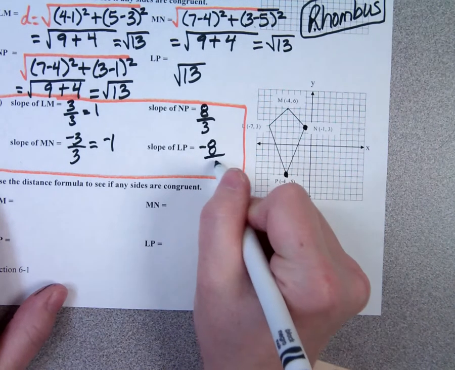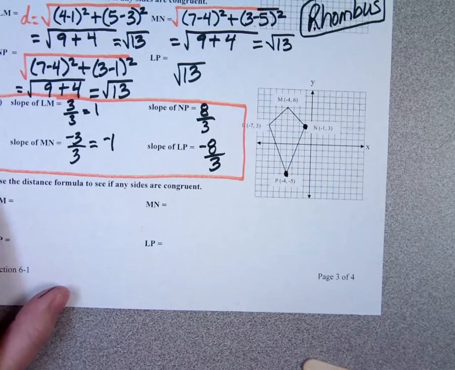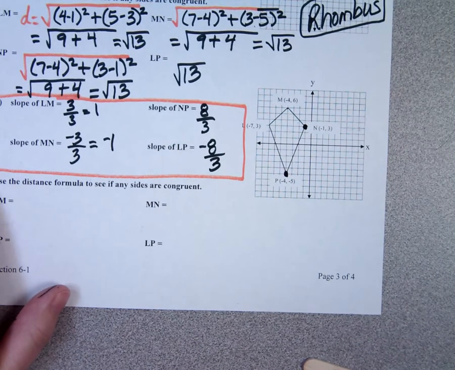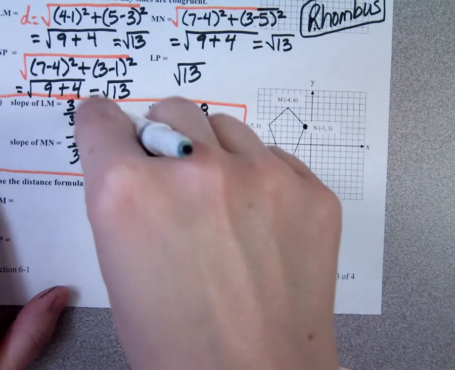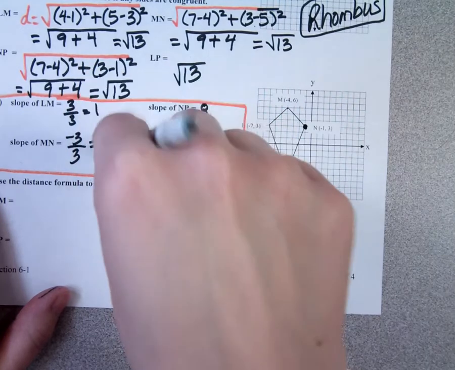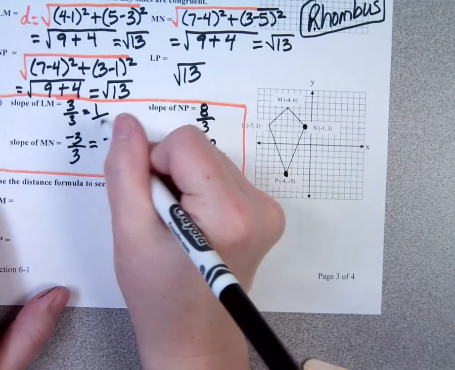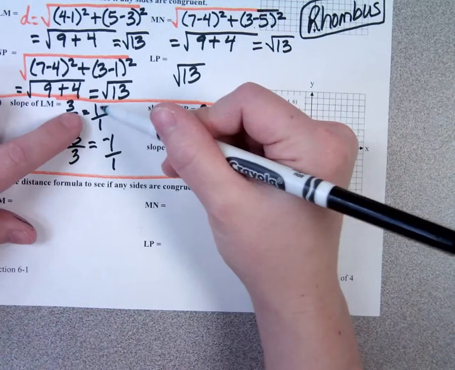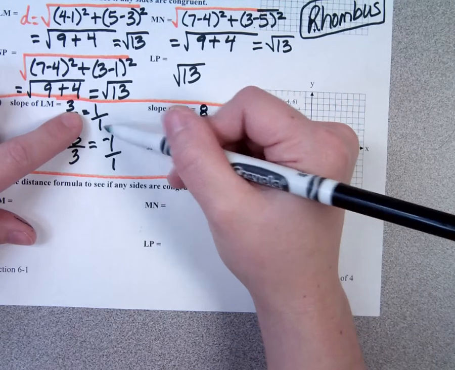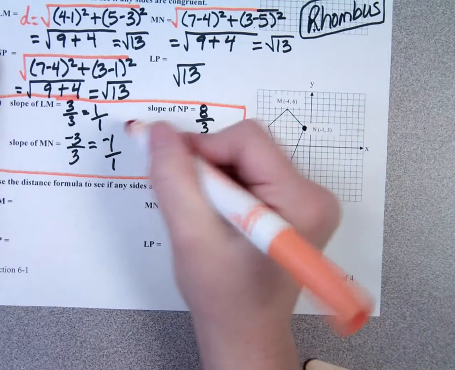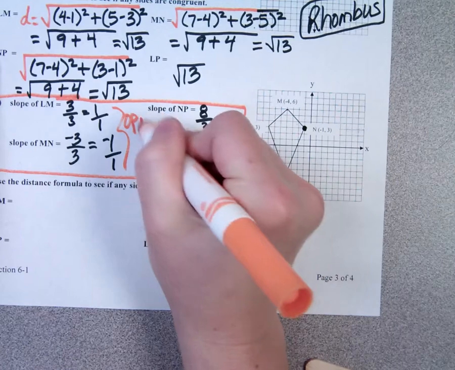And Harris, how about the slope of LP? Negative 8 over 3. Now, my question for you is, are any of these opposite reciprocals? No. Yes. Wait. Those guys are opposite reciprocals. Yep, because if you flip this over and switch its sign, that's what you get. These guys right here are opposite reciprocals.